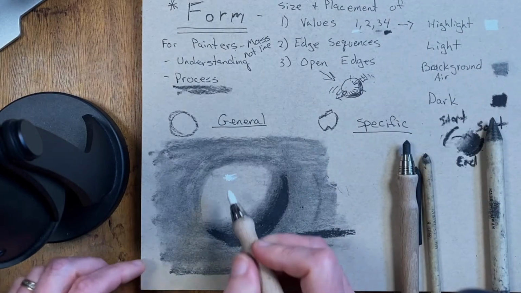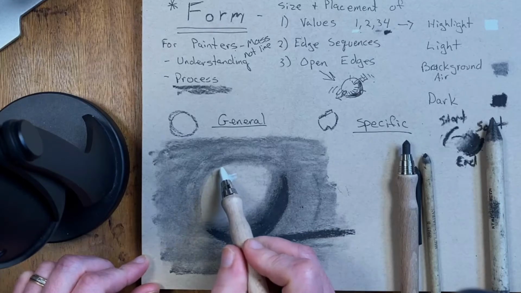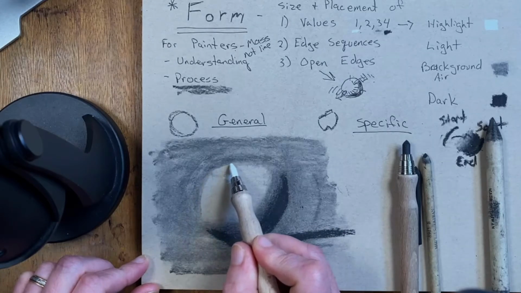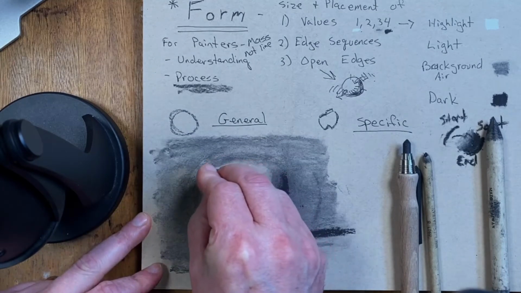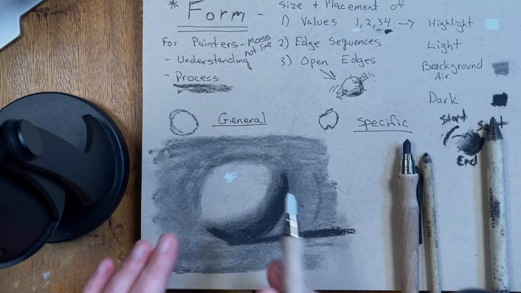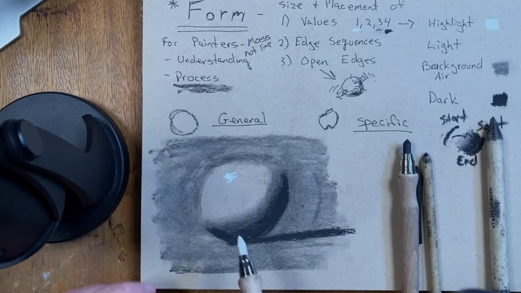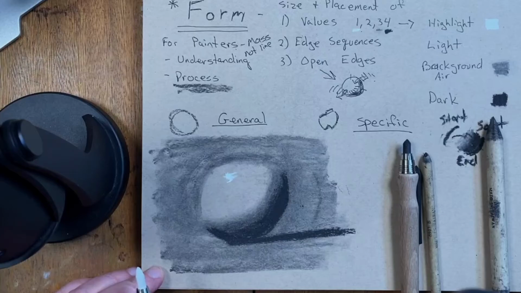The purpose of the highlight, that looks like it might be a little high, but it's all good, is to take your focus off of this hard edge. We need a hard edge there, but we don't want you focusing there. If you focus on the edge, this thing will look flat. If you focus on the center, it will look round.